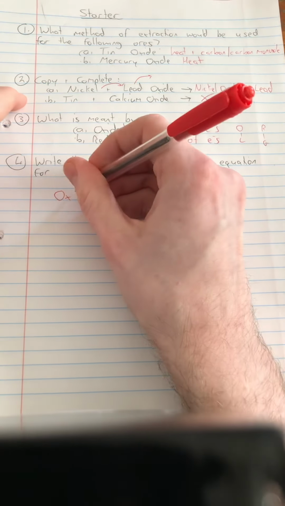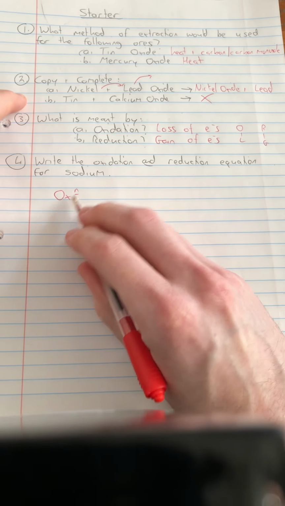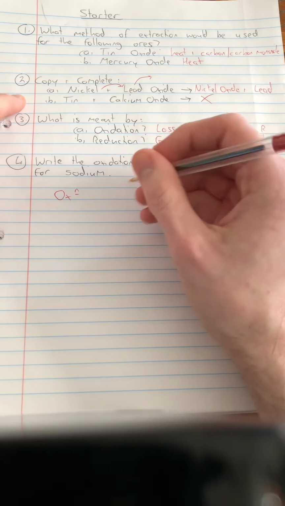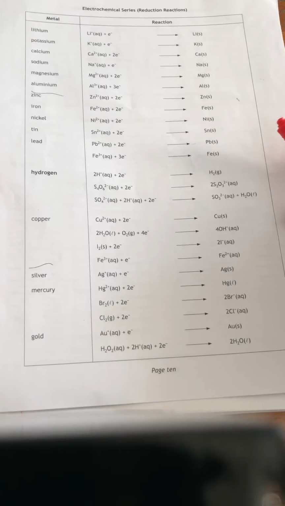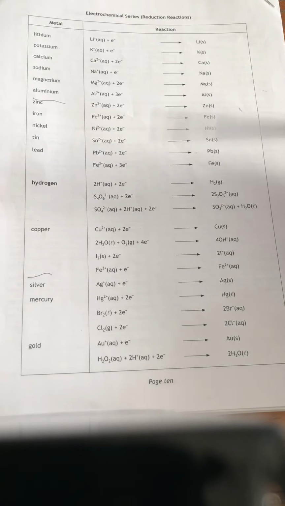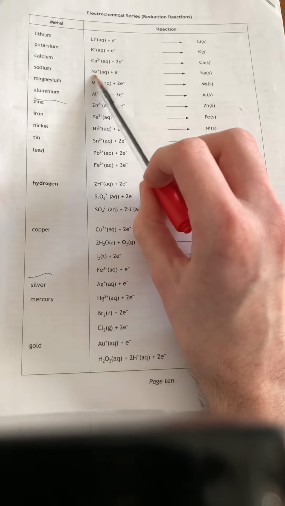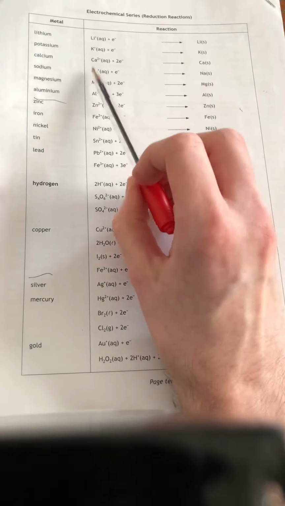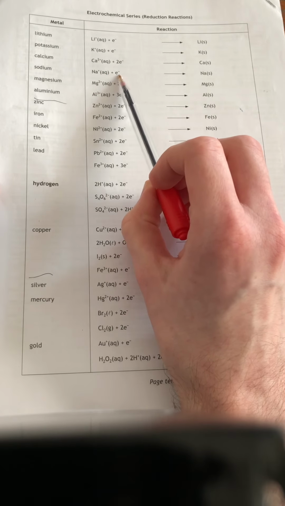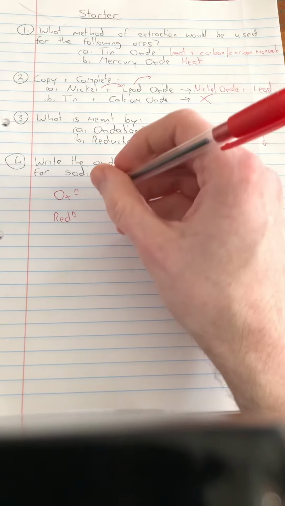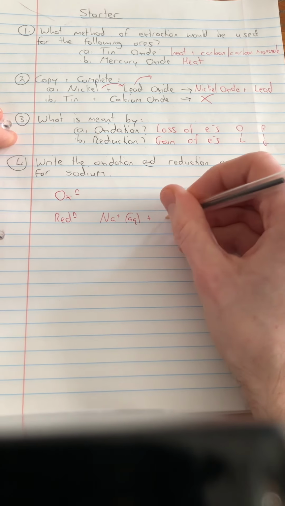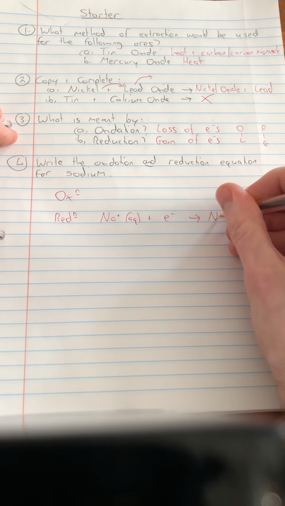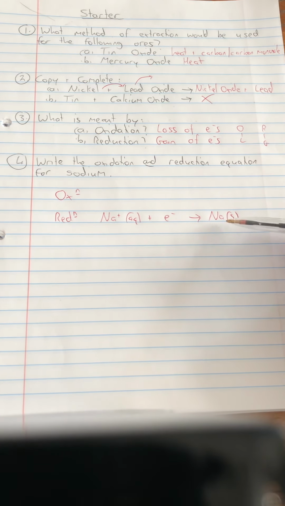Now, oxidation is just a shorthand way of writing this. For sodium, in fact we'll do reduction first because that's a lot easier. Remember again, you need your data book. For the reduction of sodium, remember reduction reactions we just write as they are. So this would be Na+ aqueous plus e- goes to Na solid, and that's the reduction.